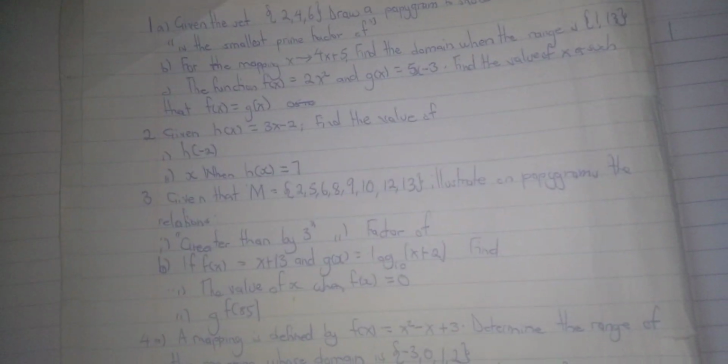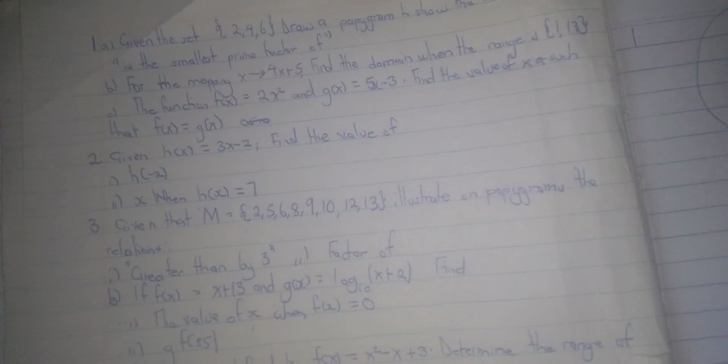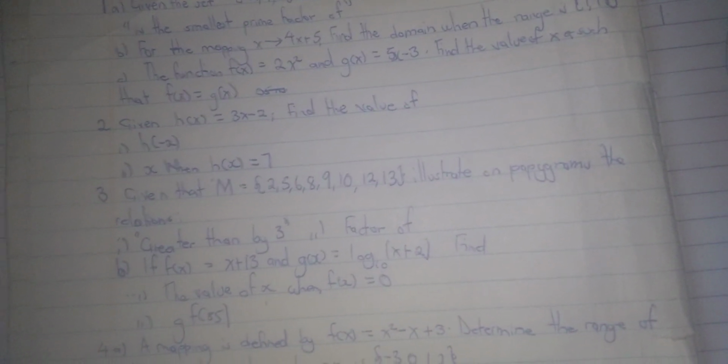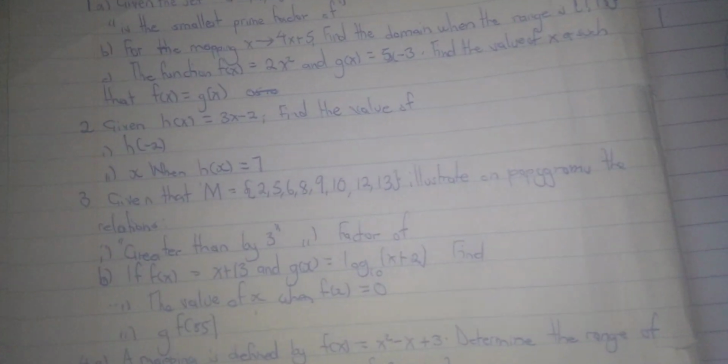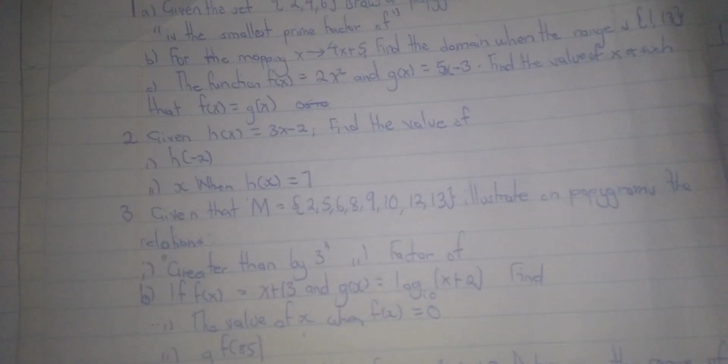Don't forget the two aspects we have talked about. So we shall take note of those keywords as we draw the parallelogram and see how best we go about this question. So this is our parallelogram we have drawn.